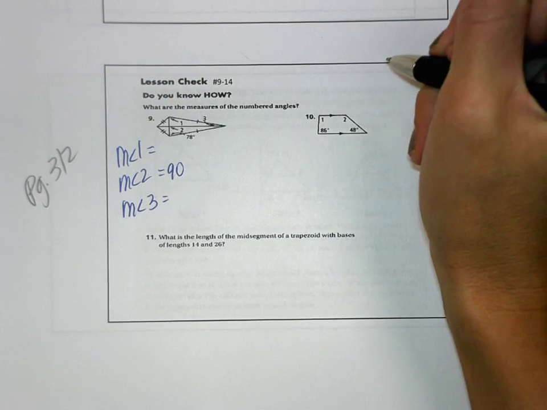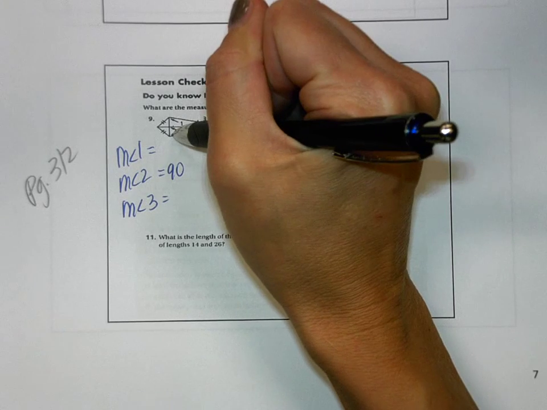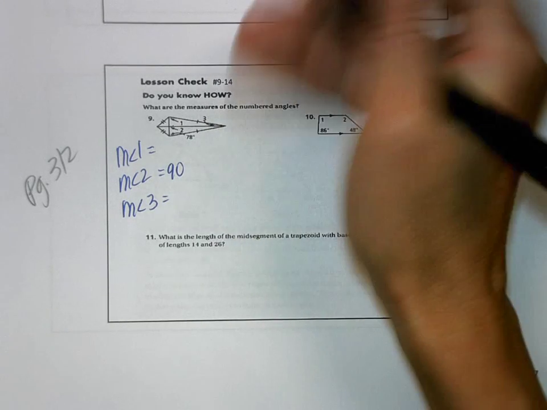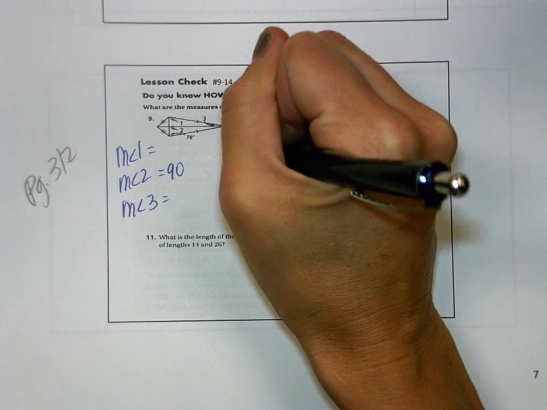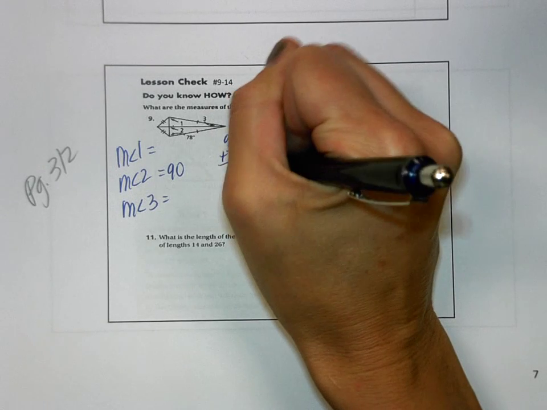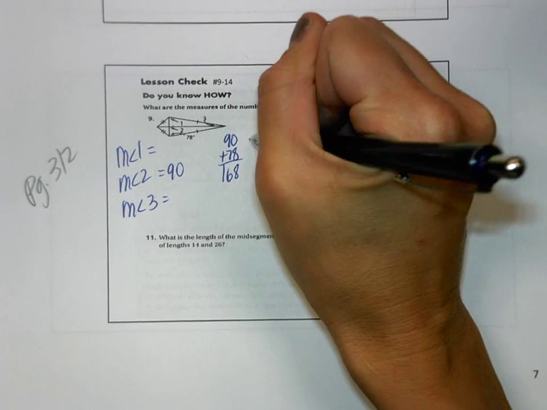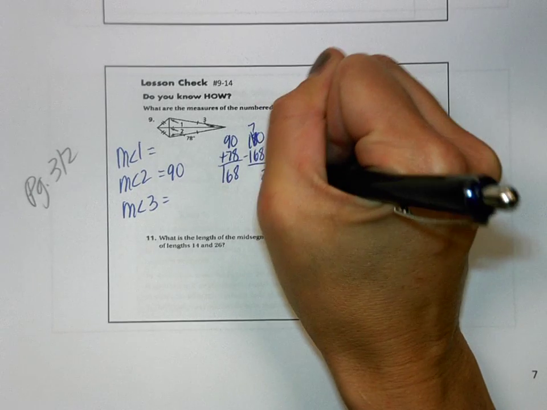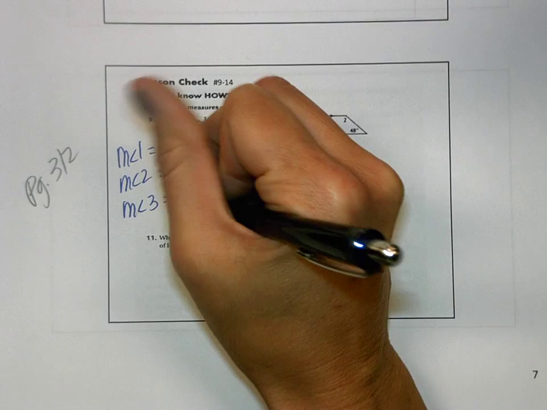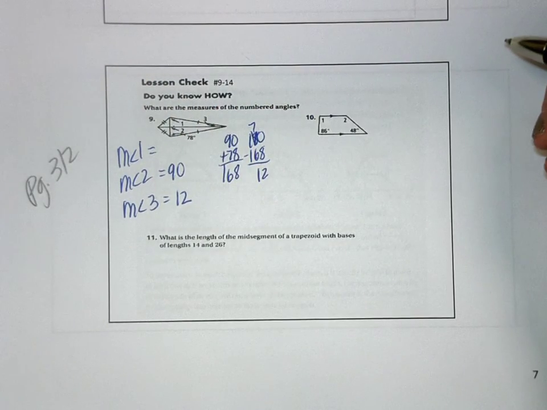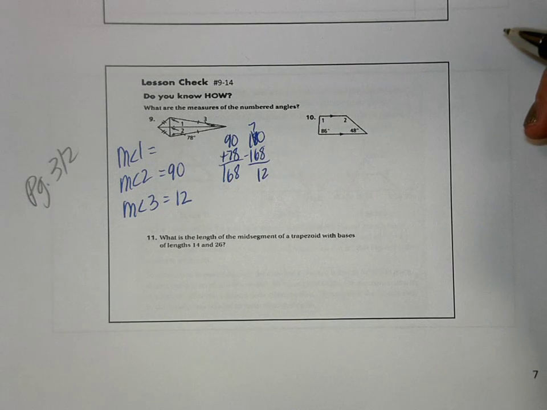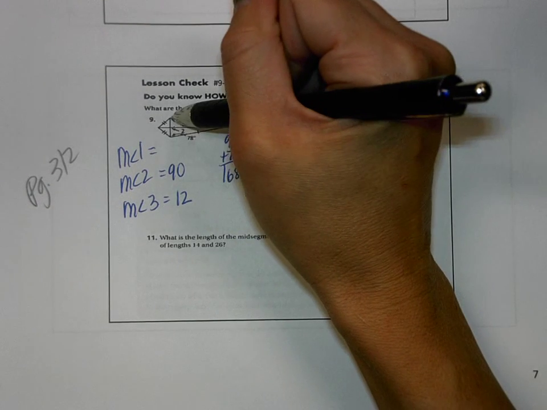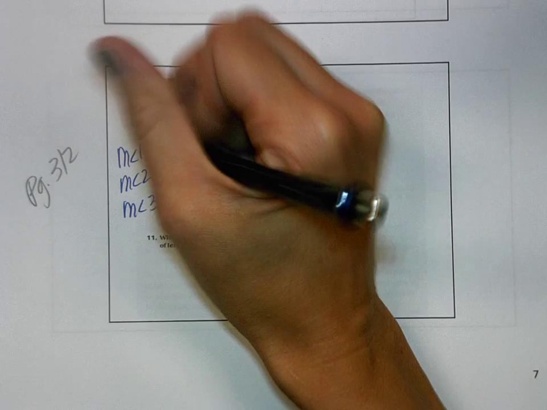If this is 90 and this is 78, in order to find 3, we add those together and subtract from 180. So 90 plus 78, we add down, we get 168, and 180 minus 168 gives you 12. So measure angle 3 is 12. Measure angle 1 is the same as the 78, and so 1 is 78.